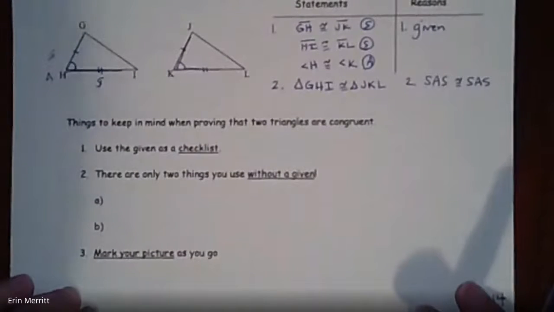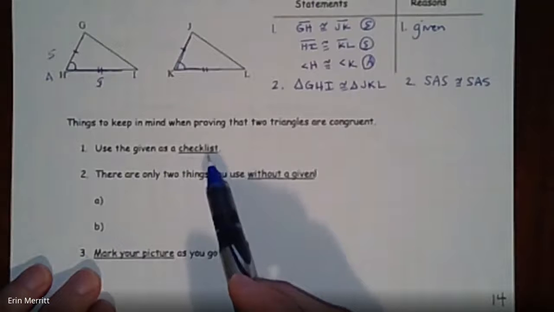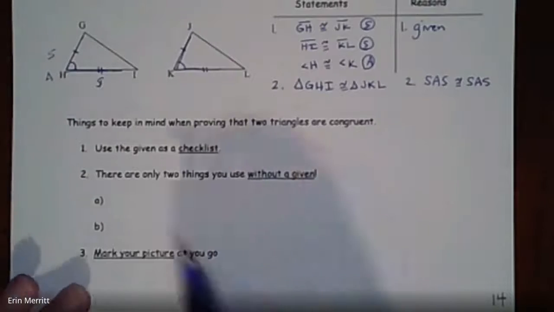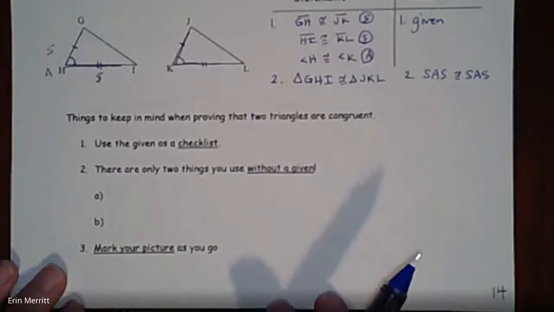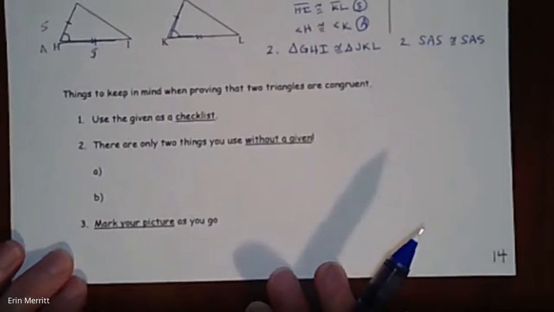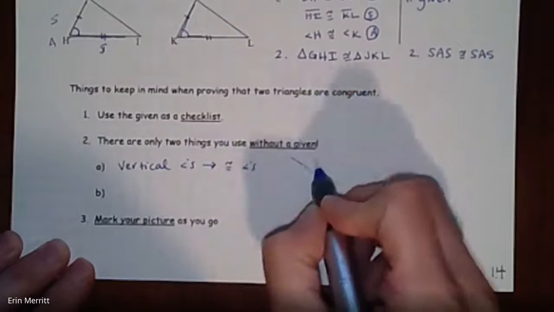Okay, a couple of things. Keep in mind, use the given as a checklist, so make sure everything makes it in there. If you don't end up using a given, that's not usually a good sign. If it's given to you, you want to be able to use it. And then there's only two things that we're allowed to say without the given being handed to us. One is we're allowed to say that we have vertical angles, implying that there are congruent angles. That's when you have the X shape, the top and bottom, or side and side, however it looks.